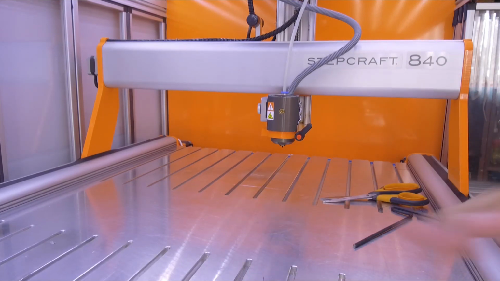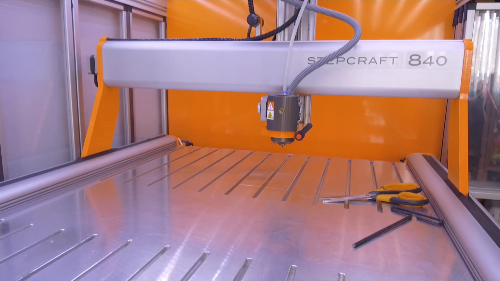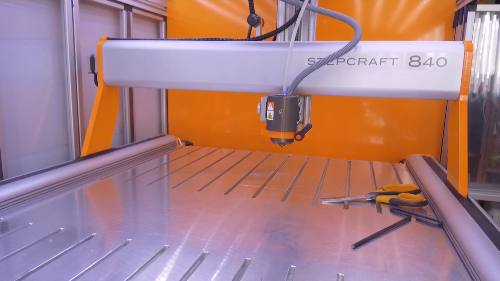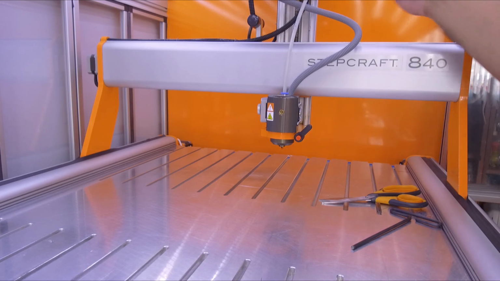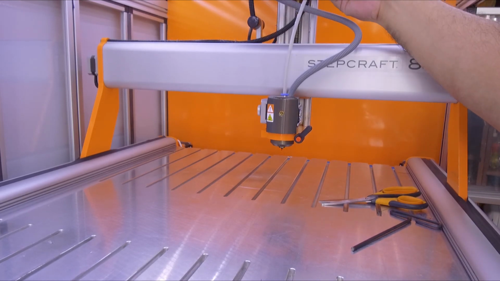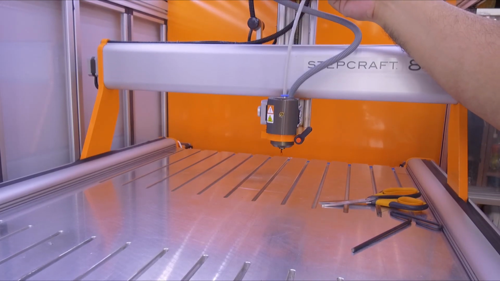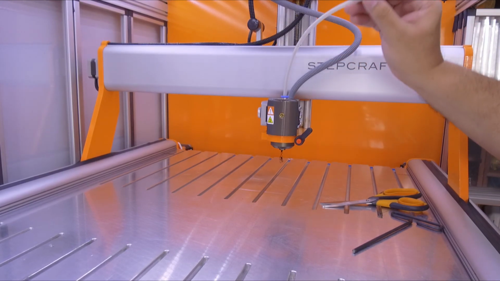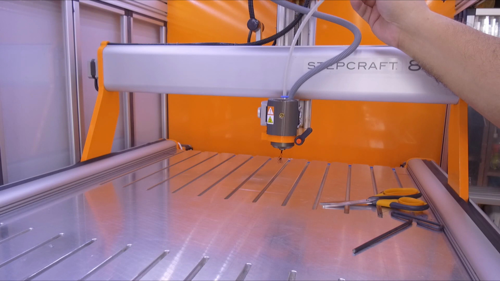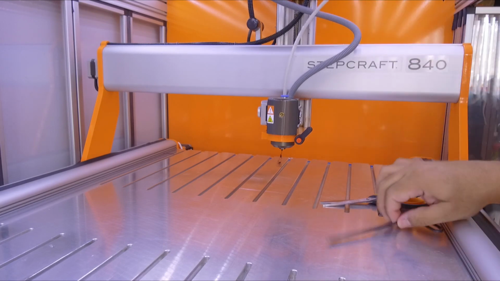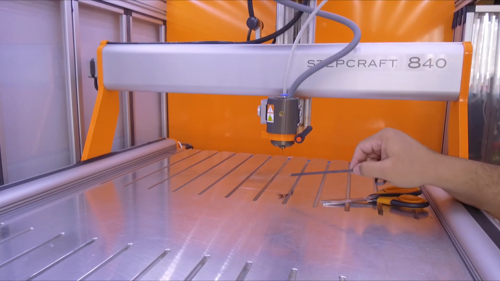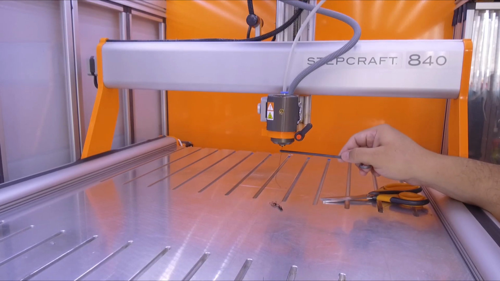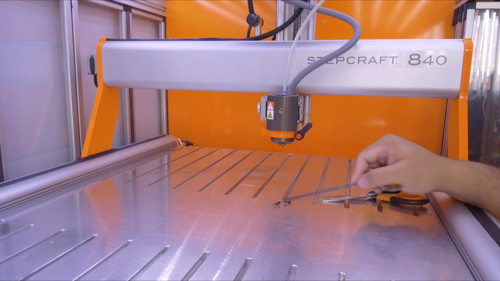Now to test the filament, I just have to move the A-axis on the UCCNC in the positive direction. I should feel here on top of the support that the filament is moving down. So if you see, the filament is flowing below. So this is what we want.